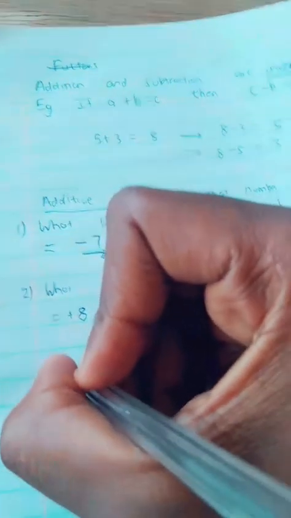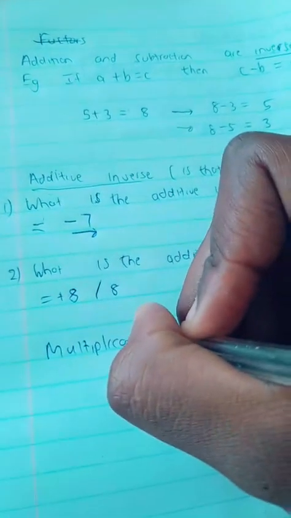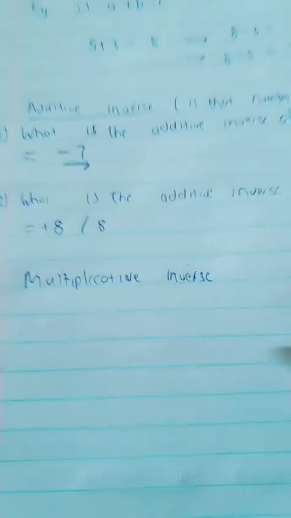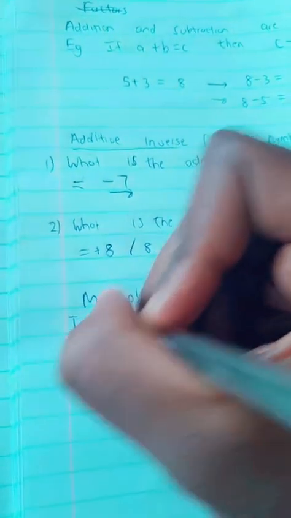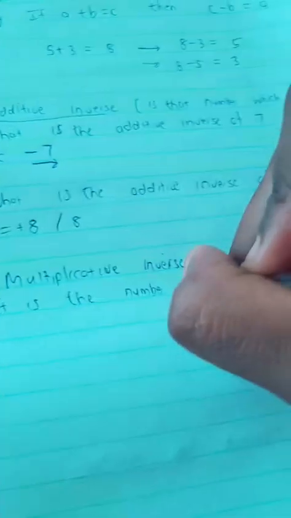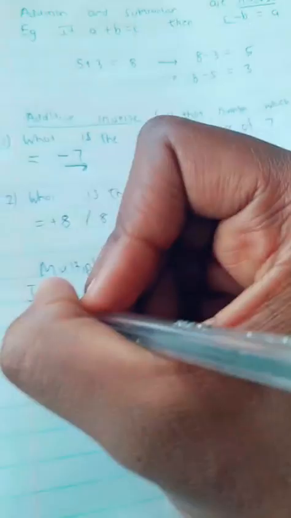Then there's another thing, multiplicative inverse. What is a multiplicative inverse? It is the number which you multiply with another to get 1.